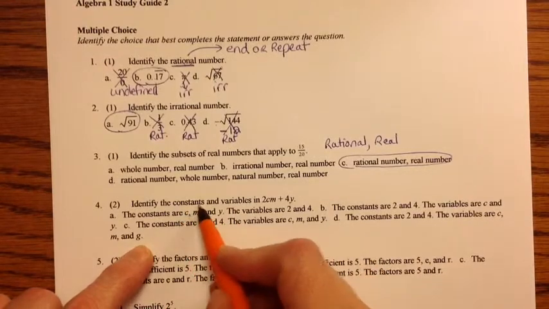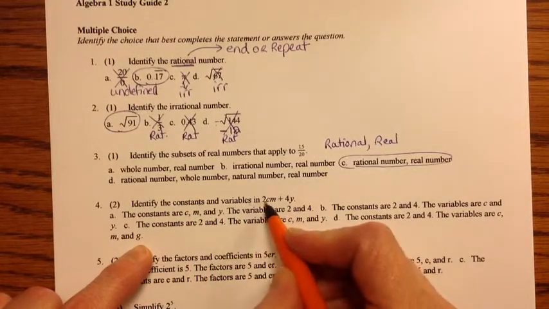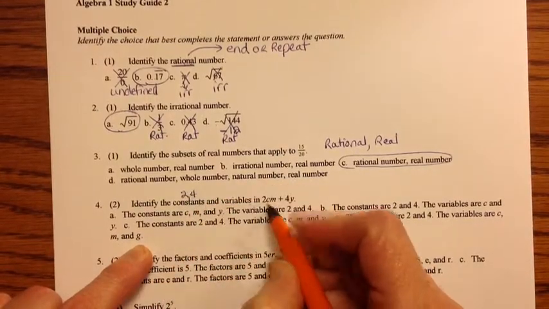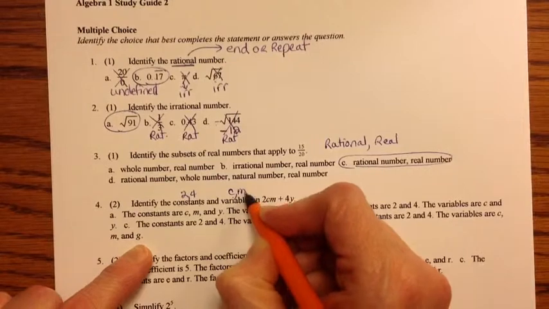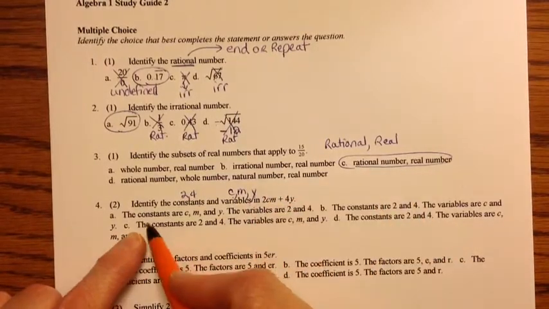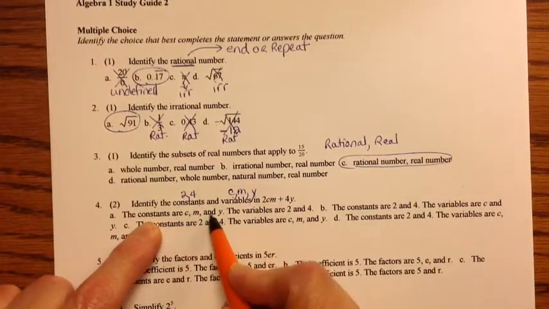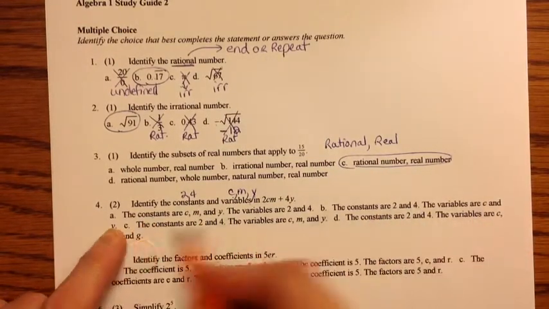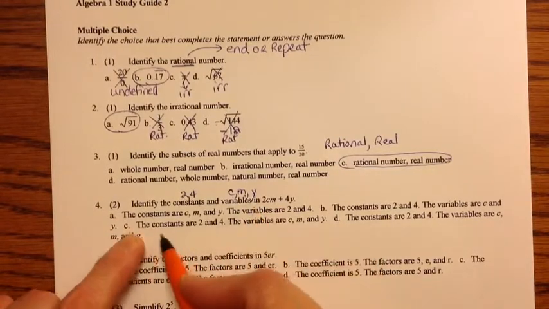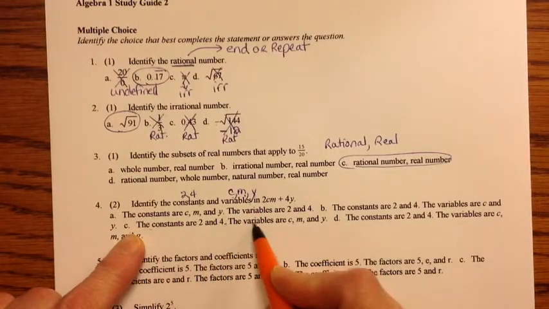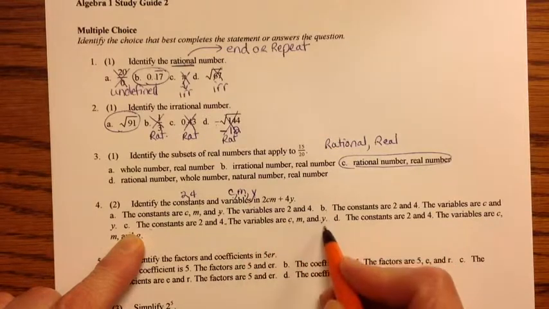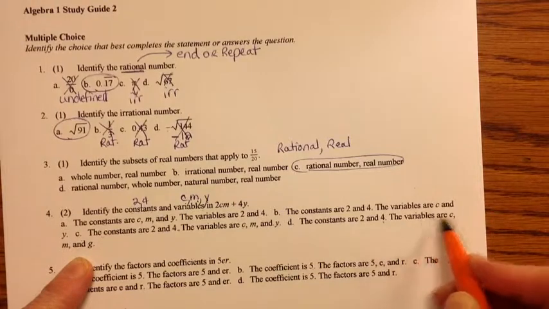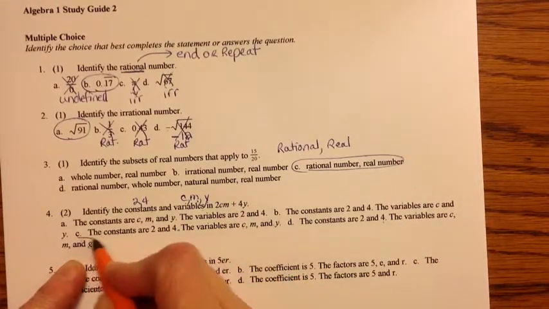Number 4, constants and variables. Okay, the constants will be the 2 and the 4. And the variables will be the C, the M, and the Y. So that goes out because constants can't be variables. B says the constants are 2 and 4, and the variables are C and Y. Well, they left the M out. Looking at C, the constants are 2 and 4. The variables are C, M, and Y. That one looks correct. Let's see what's wrong with D. The constants are 2 and 4. That's correct. The variables are C, M, and G, and there was no G, so it's got to be C.